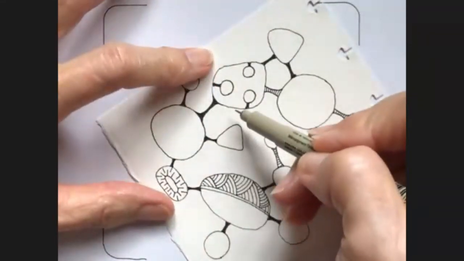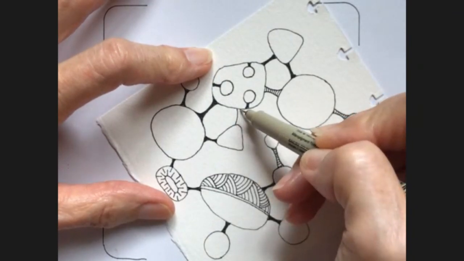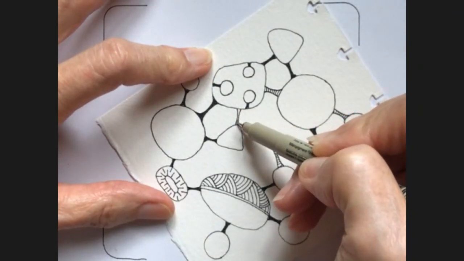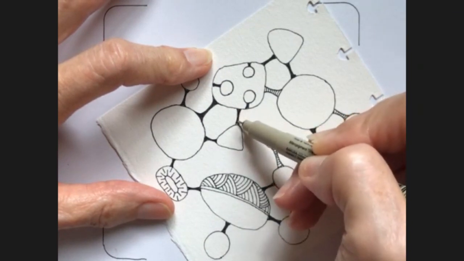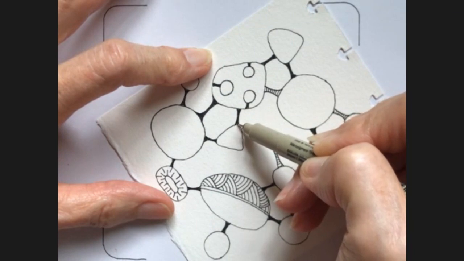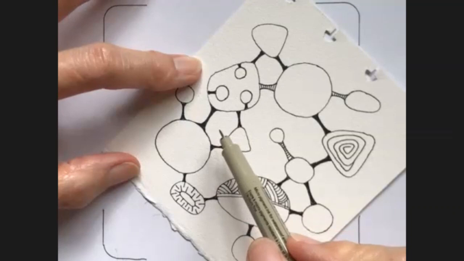Okay, I'm going to join these two. And that's just to show you that you can also put patterns inside.